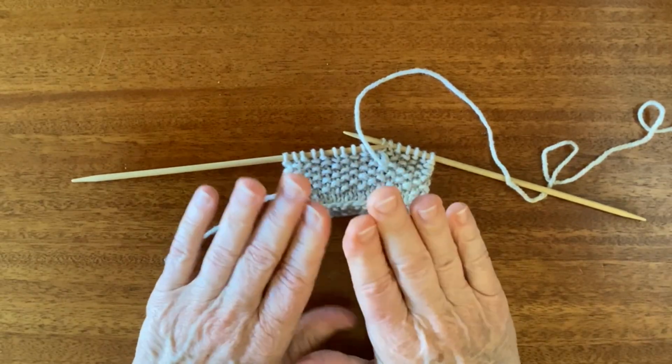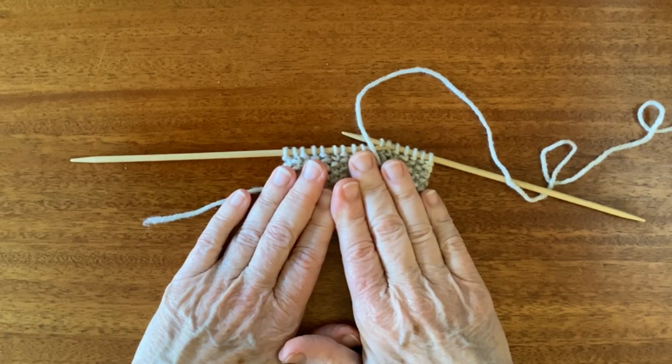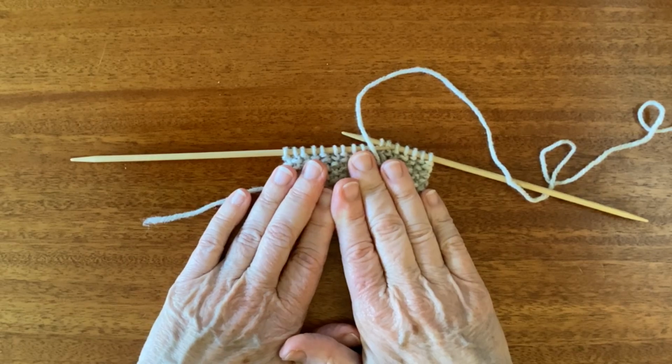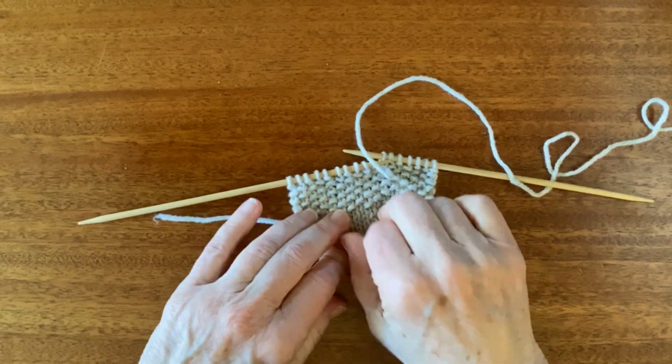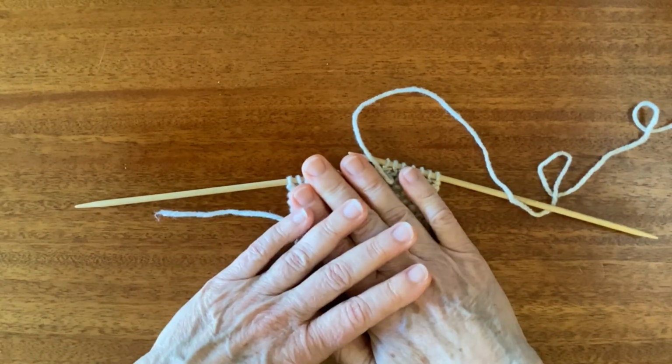Okay, so there are lots and lots of other ways to combine knits and purls in different ways to get different textural effects. And I'll share some of those with y'all.